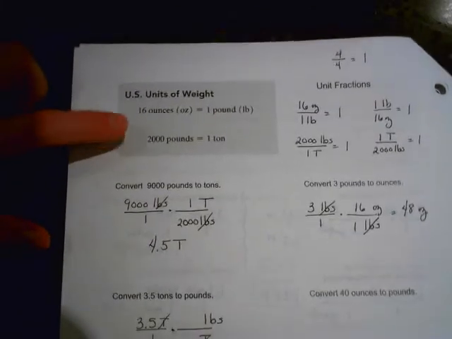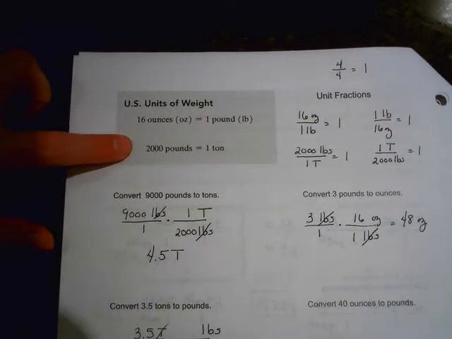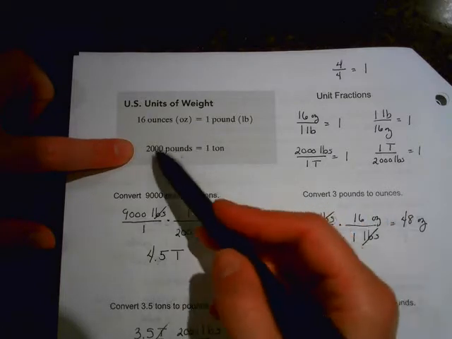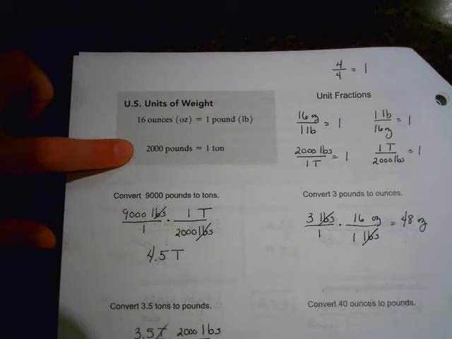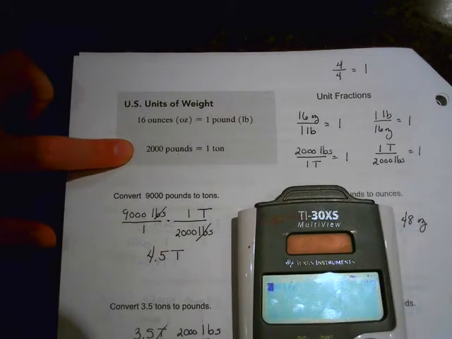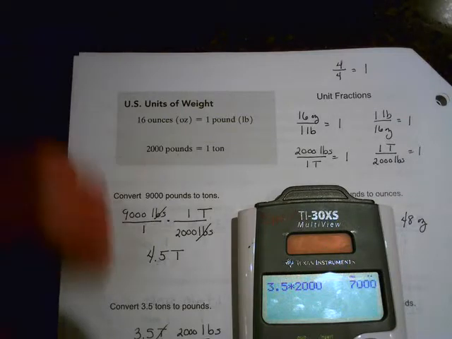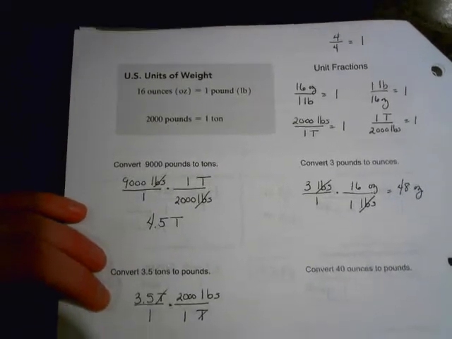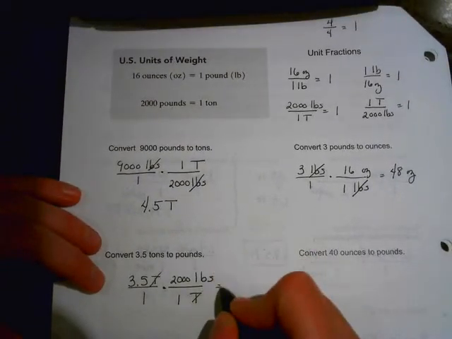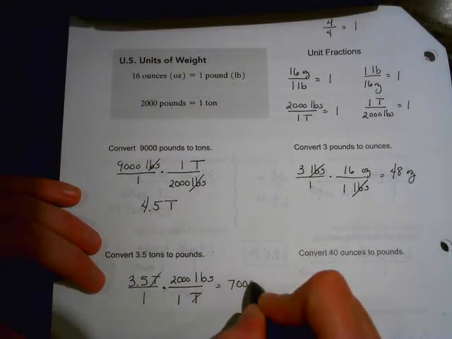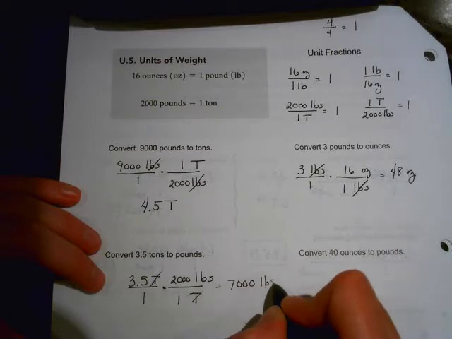So the 1 goes on the bottom and the 2,000 goes on the top, because the 2,000 gets hooked up with the pounds. And then pull out your calculator. You ready? So 3.5 times 2,000. Did you guys get 7,000? And that's going to be in pounds. All right, let's try this one.